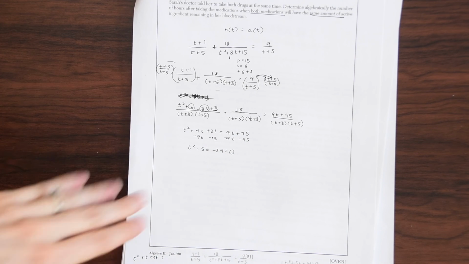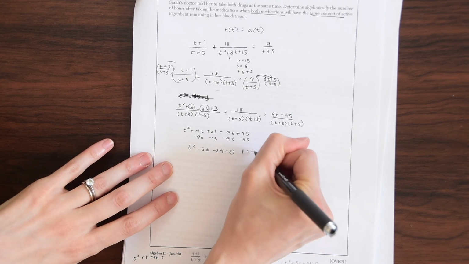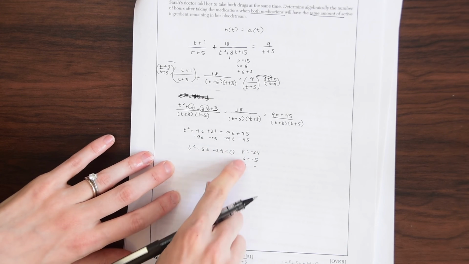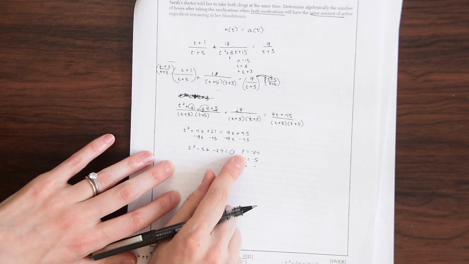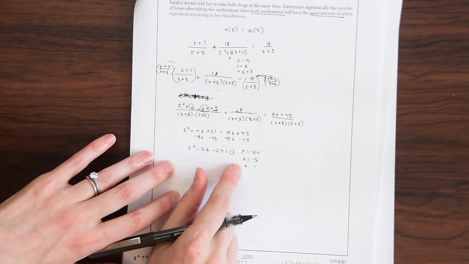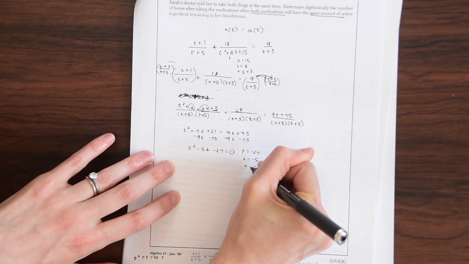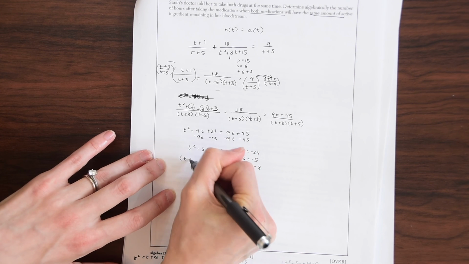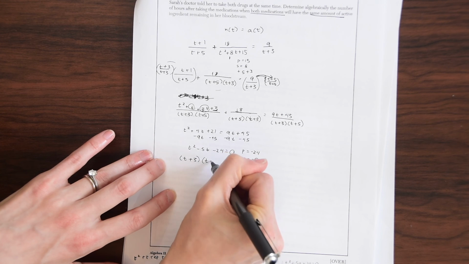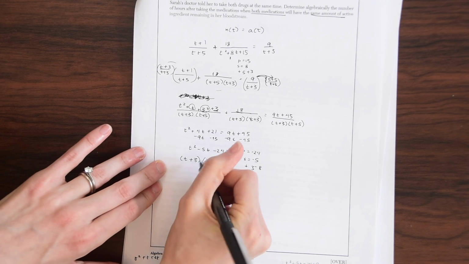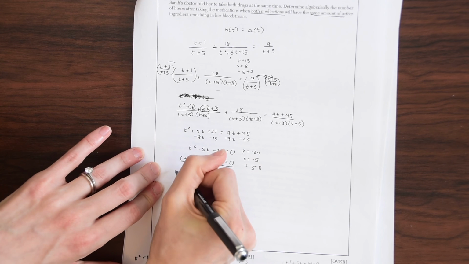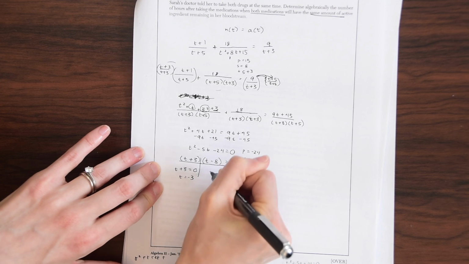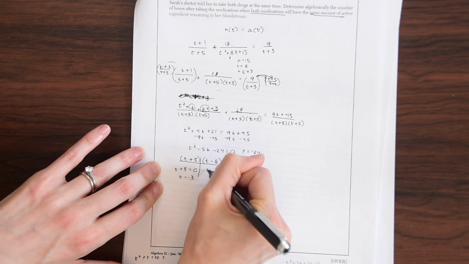So now we can use product sum to solve this. We have P equals minus 24, S equals minus 5. So we need two numbers that multiply to negative 24 and add to negative 5. And we end up with negative 8 and 3. So we can rewrite this equation as T plus 3 and T minus 8 equals 0. Do a little factoring magic, we get T plus 3 equals 0, T equals negative 3. And then here we can see T is equal to 8.